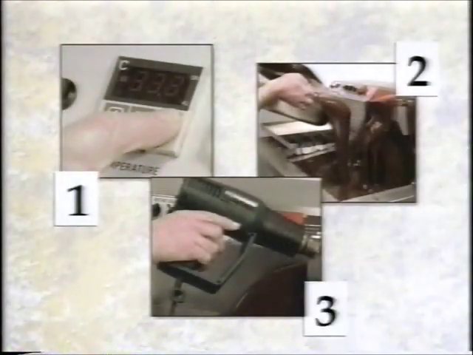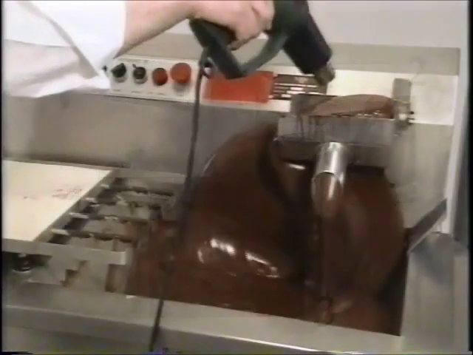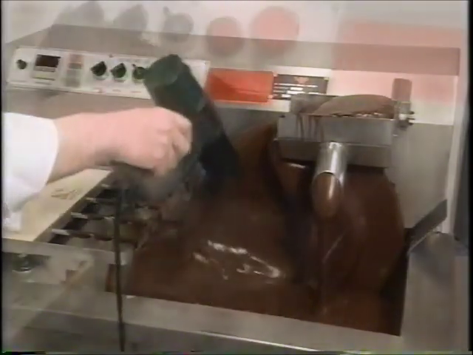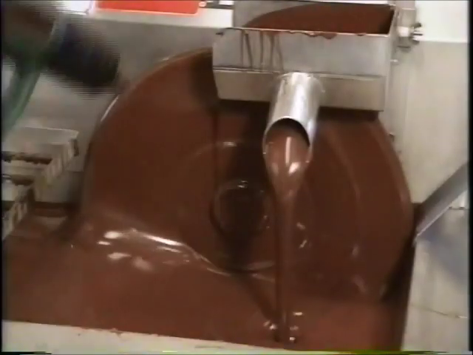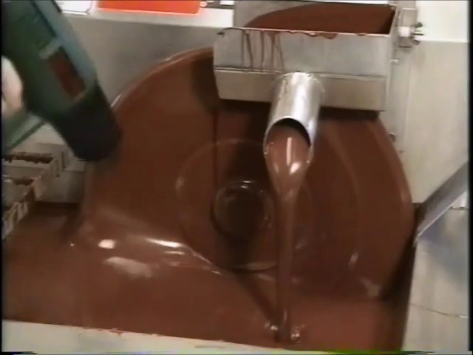If the chocolate is excessively over-crystallized, however, the use of a hot air gun is recommended. The hot air will very quickly bring the excess quantity of stable crystals back to the required level, enabling you to continue working without problems. Take care not to burn the chocolate with the very high temperature.